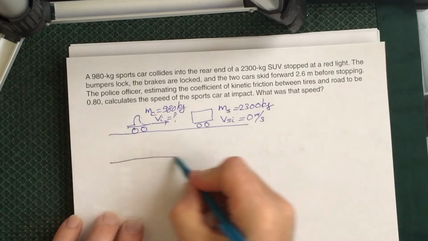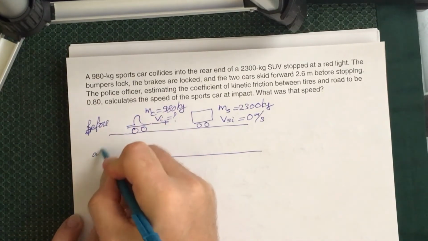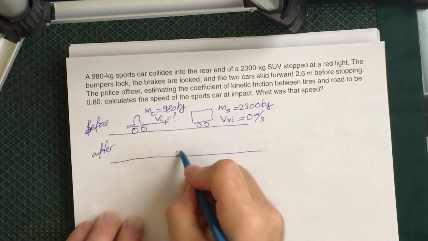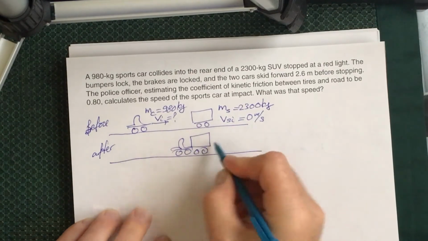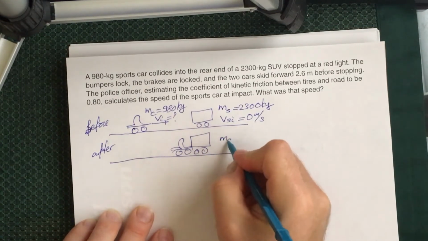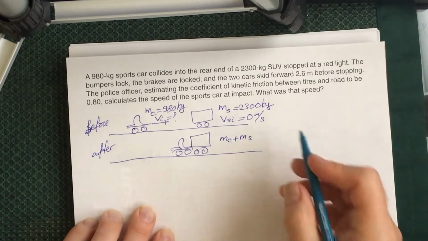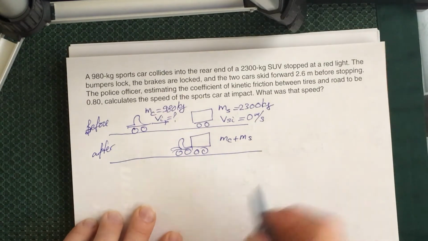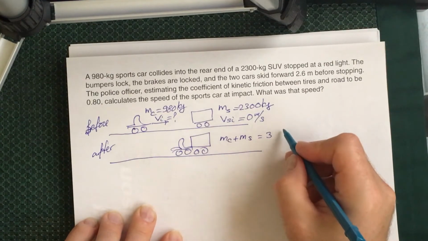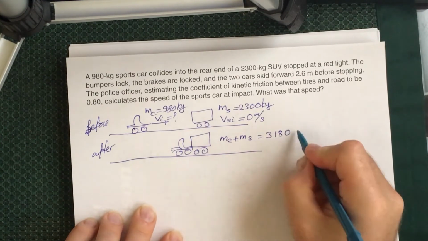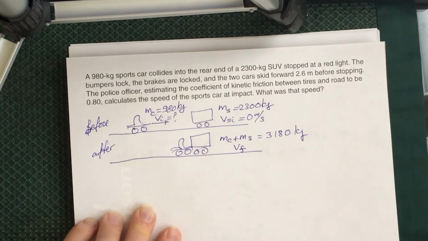After the collision, we have both cars locked together. So they move with the whole mass, M car plus M SUV. You have to add 980 and 2300, and you will have 3180 kilograms, and you will have a final velocity of this combination, V final.